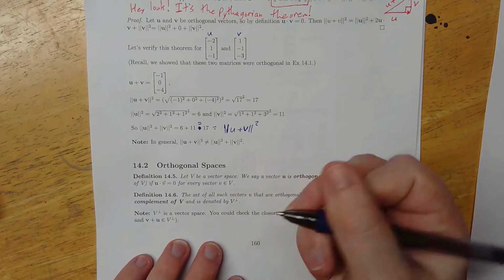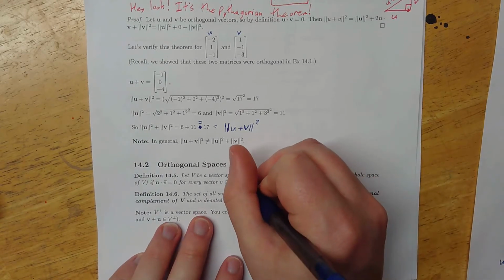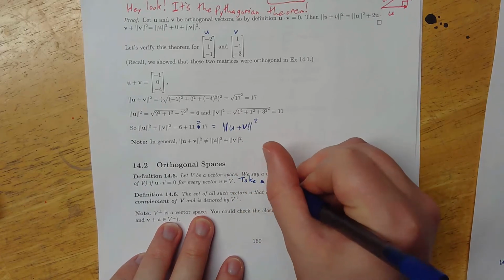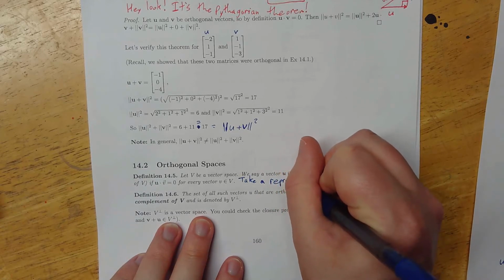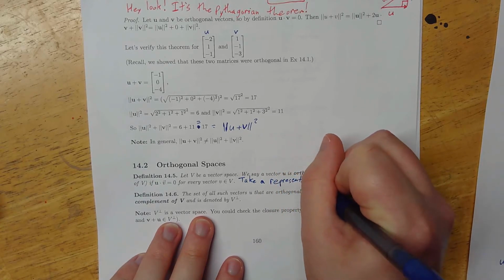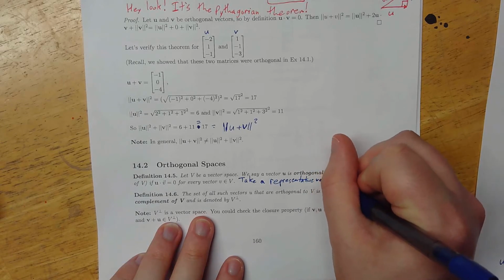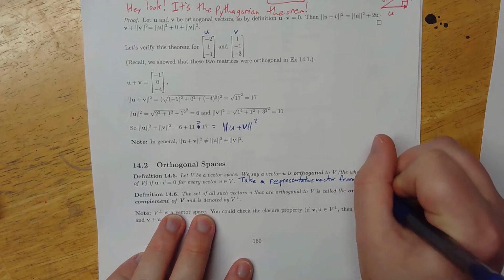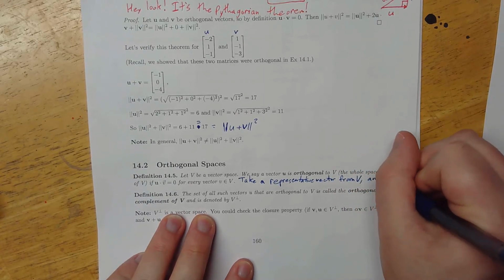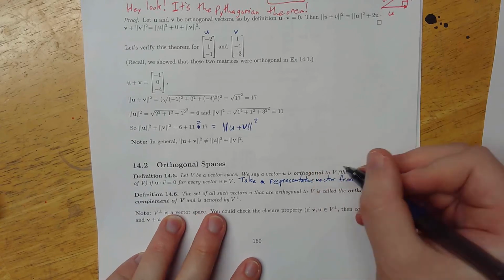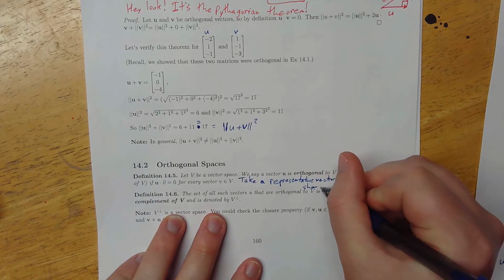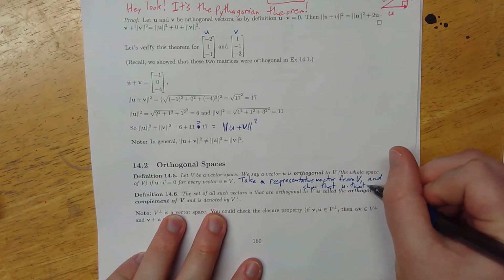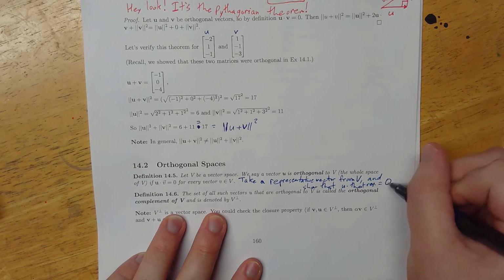So how we would show this is we would take a representative vector from V and show that u dot that representative equals 0.